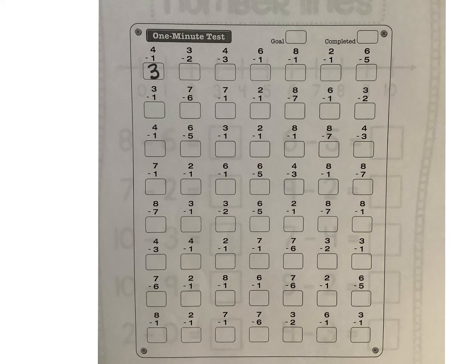We're going to skip 3 minus 2 and come back to it and skip 4 minus 3. So go to this one, which is 6 minus 1. The number before 6 is 5. 8 minus 1, the number before 8 is 7. 2 minus 1, the number before 2 is what? Yeah, it's 1. We're going to skip this one and come back to it.